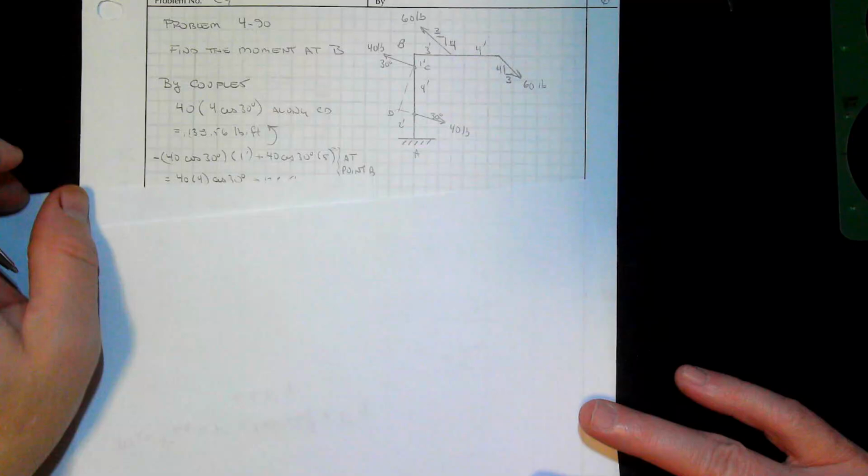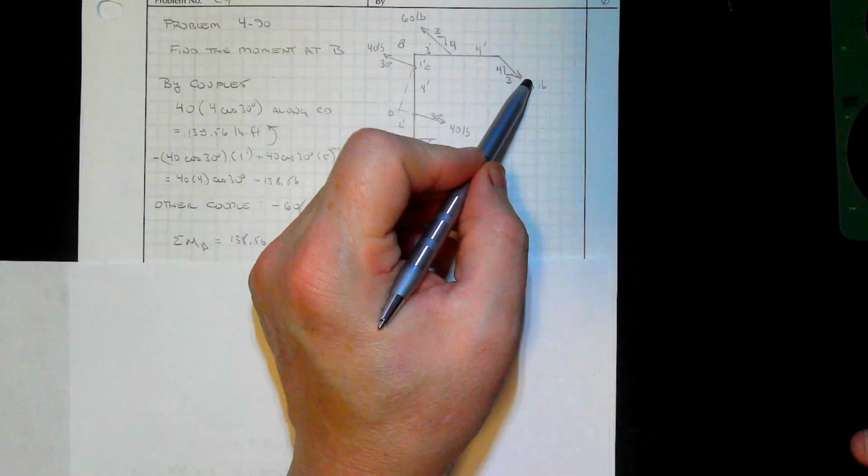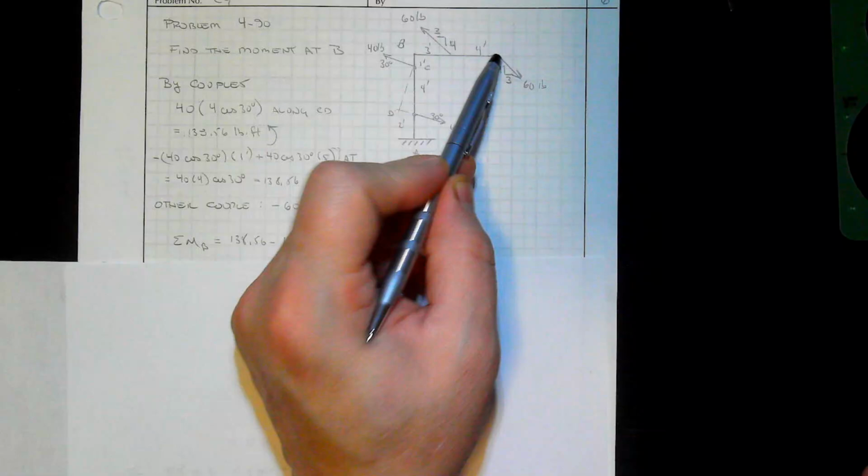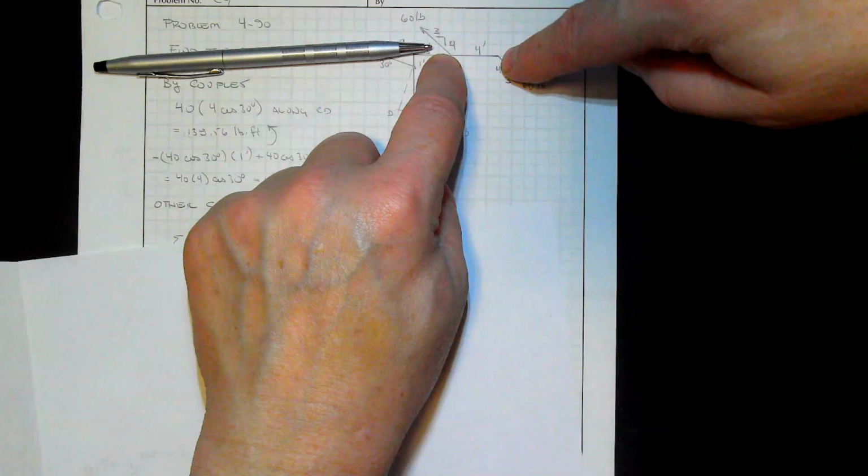And then we go over 4 feet. Now we have a 4, 3 triangle such that these are equal, opposite, parallel, but not collinear, 60 pounds. So these two correspond to a couple. All right? And so the question is, what is the moment at B?